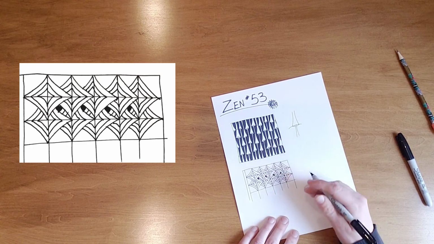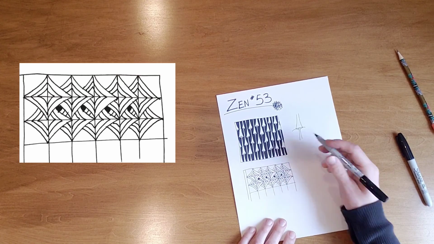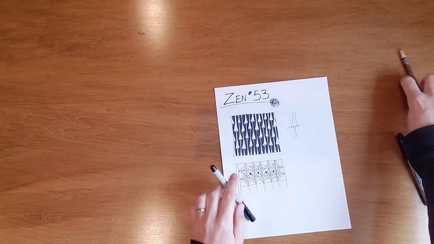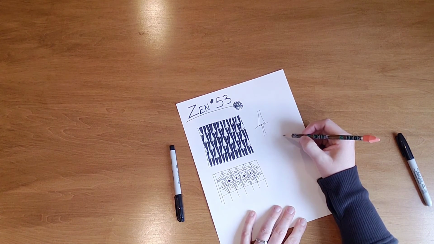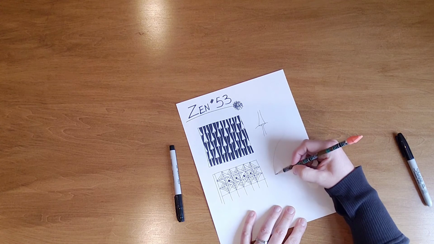It's kind of a complicated looking design, but once you break it down, it's not so bad, so it's kind of nice. It looks really neat when the whole background is colored, so that's certainly an option for you as well. So this one here, I'm going to switch to a pencil. I'm going to draw this part a little bit darker so that you can see.